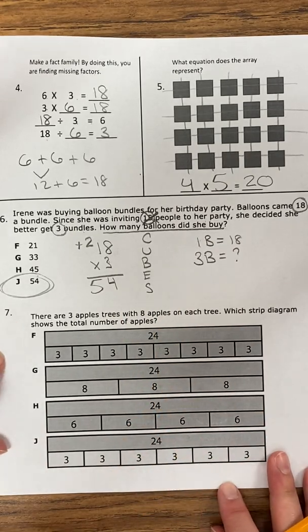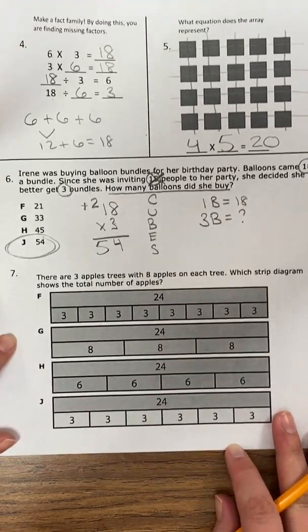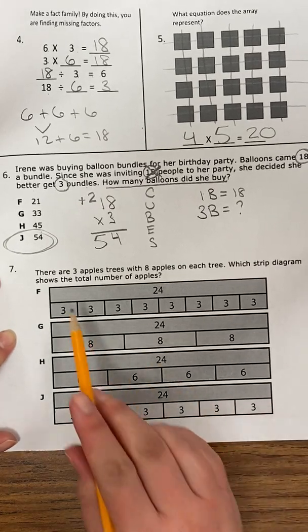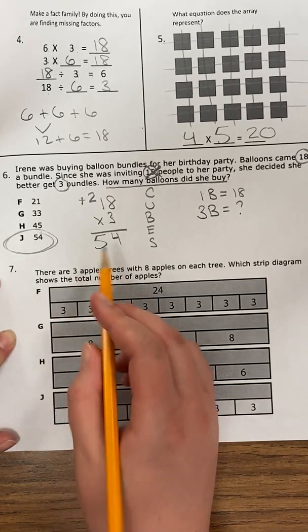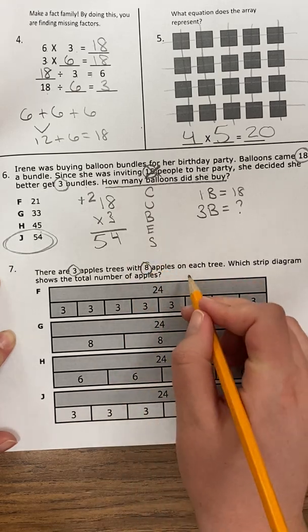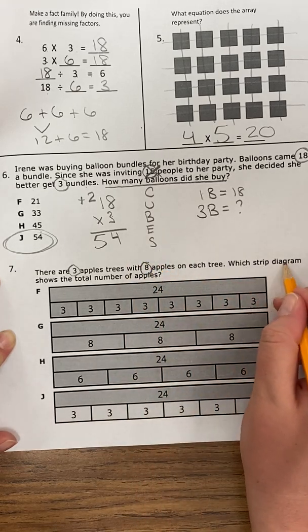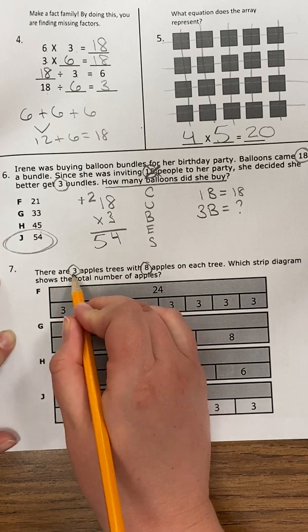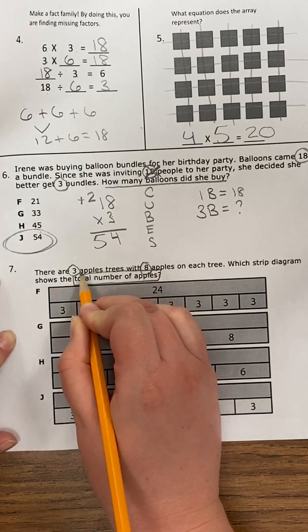All right, that's how we solve 6, boys and girls. All right, last one. There are 3 apple trees, with 8 apples on each tree. Which strip diagram shows the total number of apples?